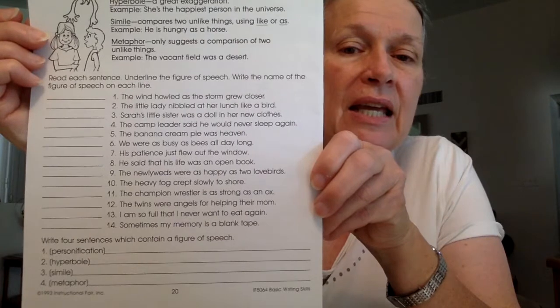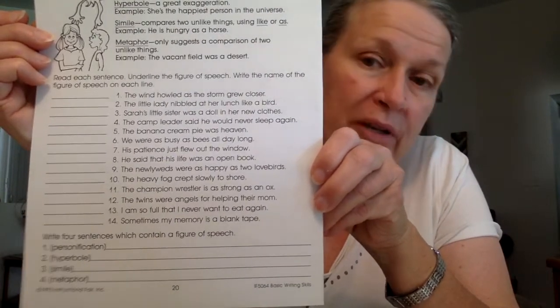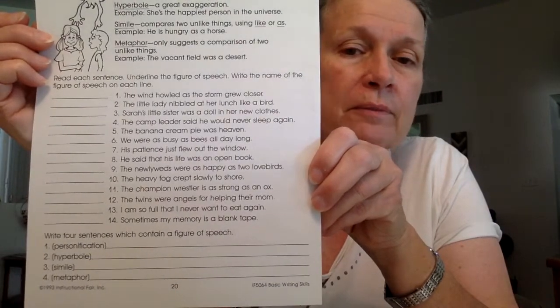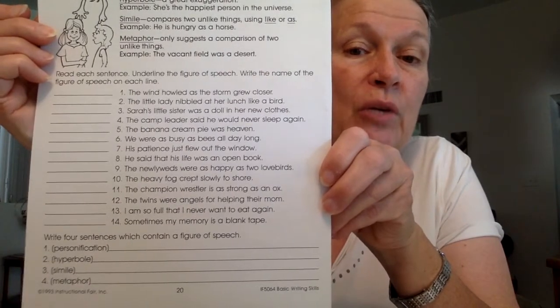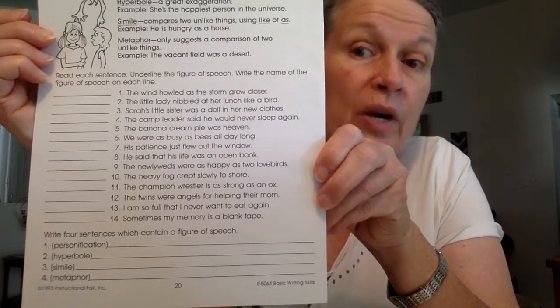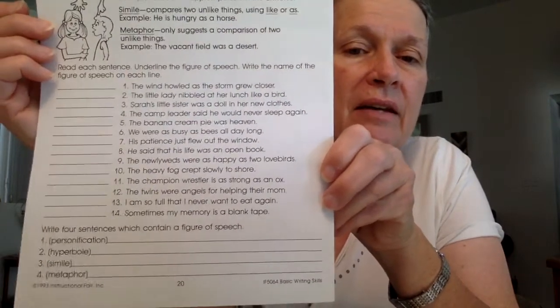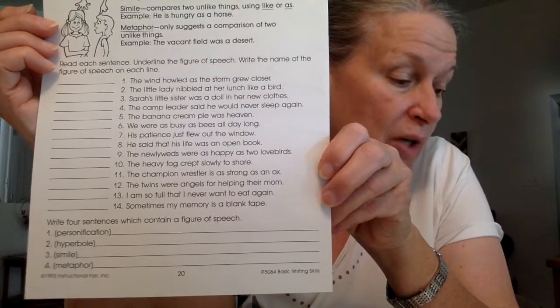Number eight, he said that his life was an open book. Is his life really a book? No. So that's a metaphor. Number nine, the newlyweds were as happy as two lovebirds. So we're again comparing. That has to be a simile. Number 10, the heavy fog crept slowly to shore.